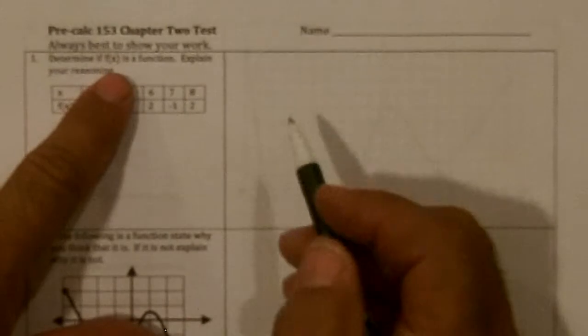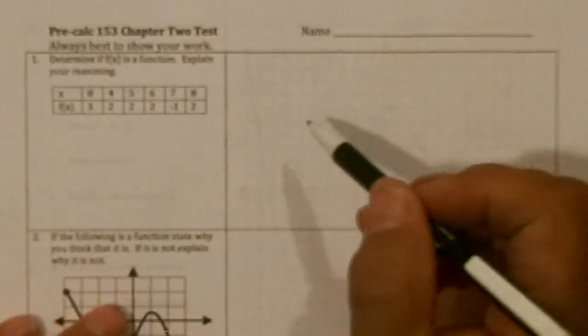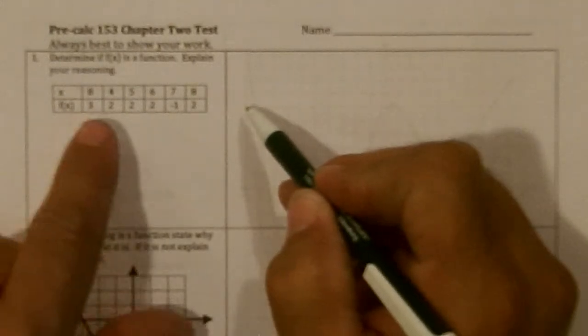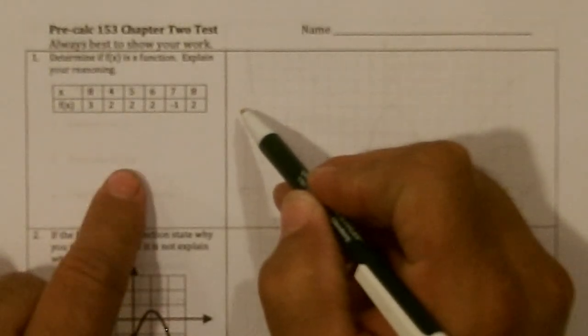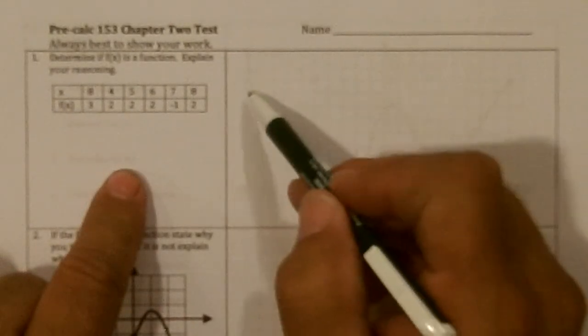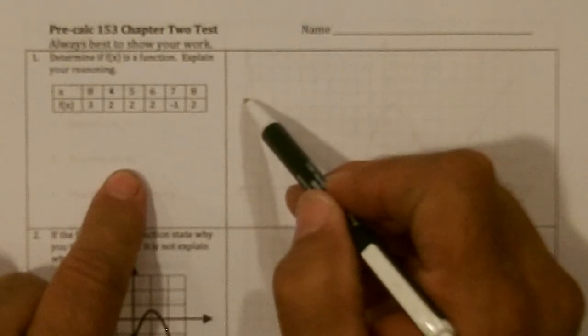All right, let's go over the Chapter 2 test. Determine if f of x is a function. A function has it so that no domain element goes to different range elements.